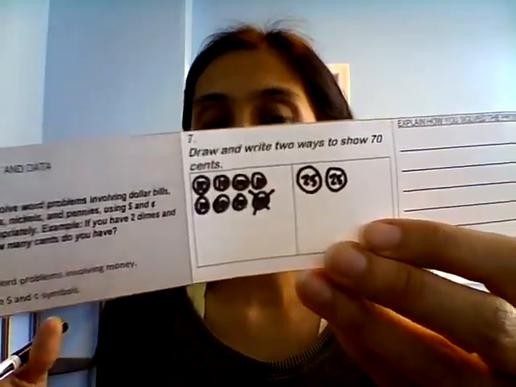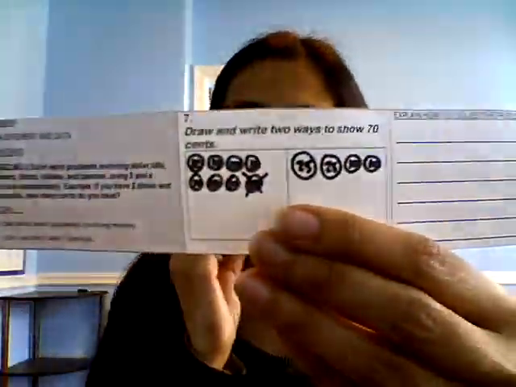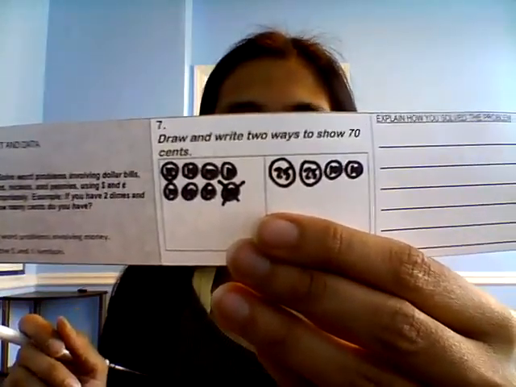And then what else do I need to make 70? 50, 60, 70 would be 2 dimes. That's right, 2 dimes. So right there, 25, 50, 60, 70. So there's another way that you can show how to make 70 cents. Now, I'm going to do another way. Now, you don't have to do 3 ways or 4 ways, but if you want to, that's really, really good because that means you're practicing and then that makes you smarter and smarter every day.